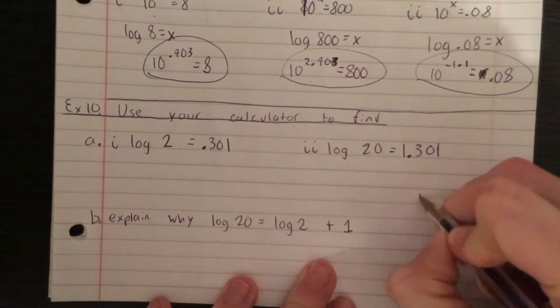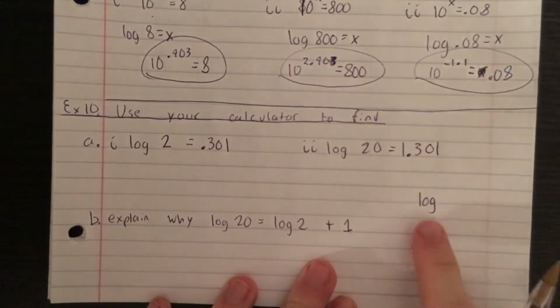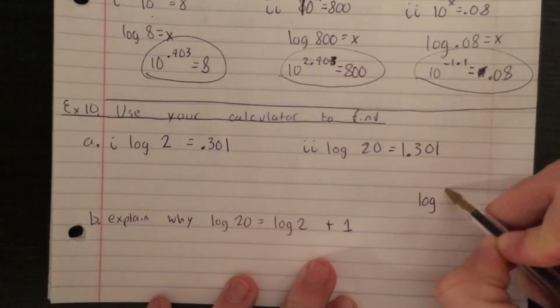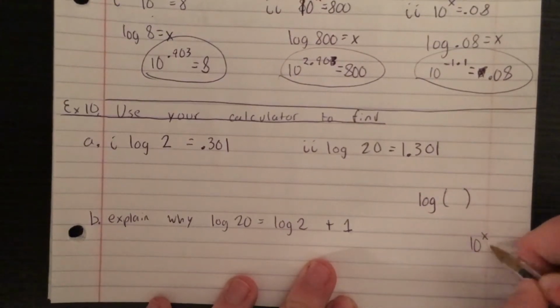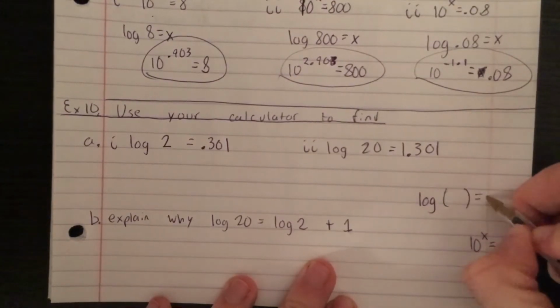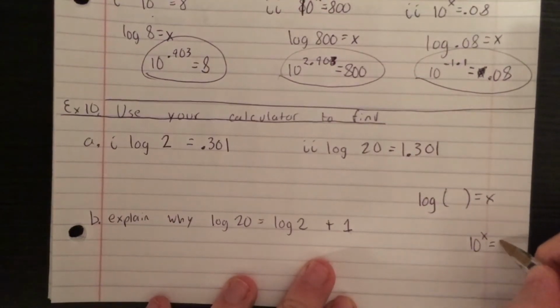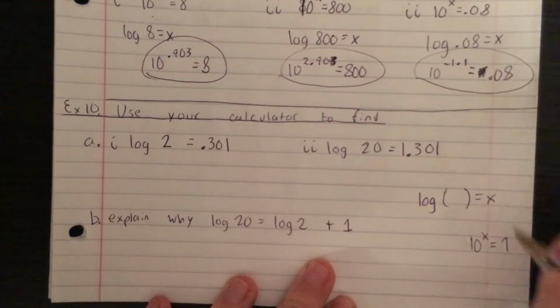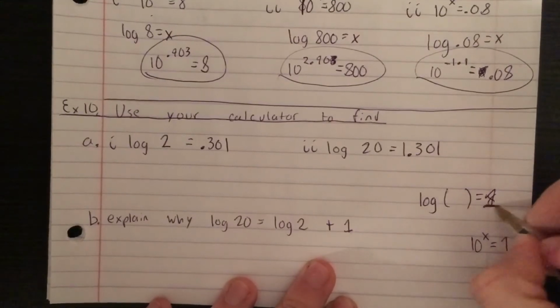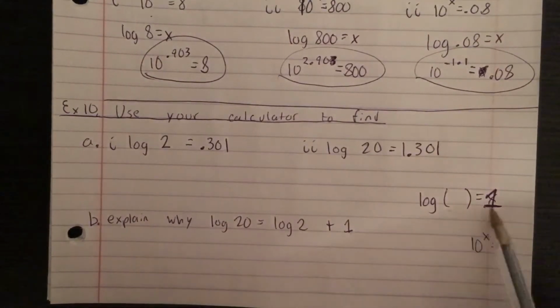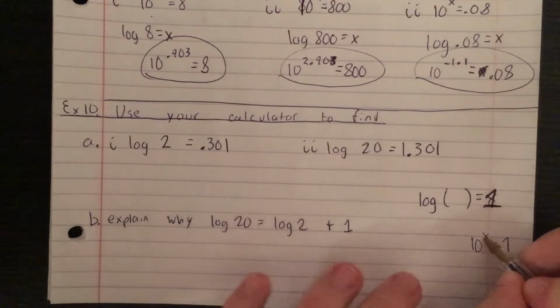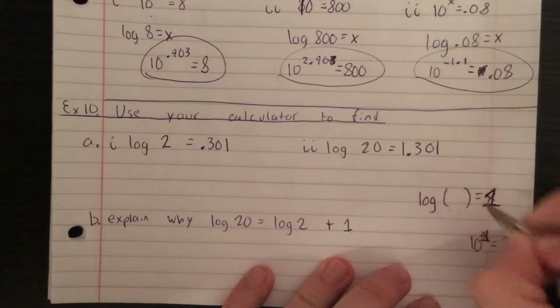So if we're using a base of 10 here, what would Mr. Price have to put inside of this log? So 10 to what power is going to give me an answer, or excuse me, if I want my logarithm to end up with an answer of 1, so I want this x to be 1, what has to be in there for that answer?